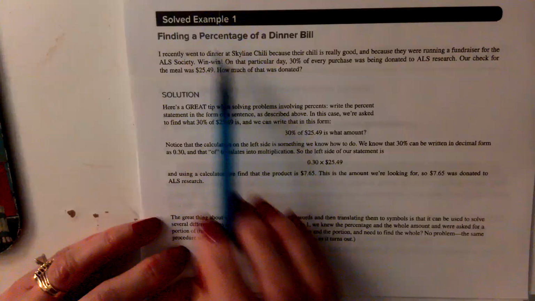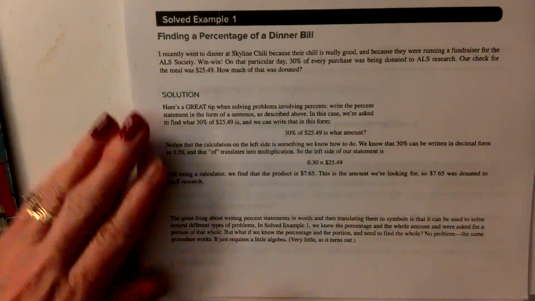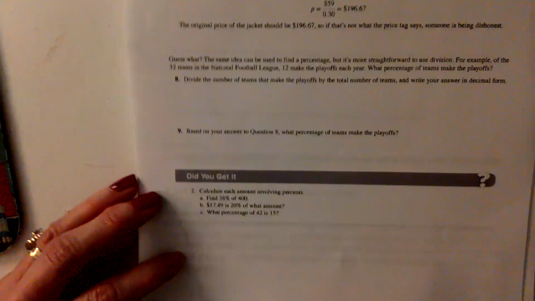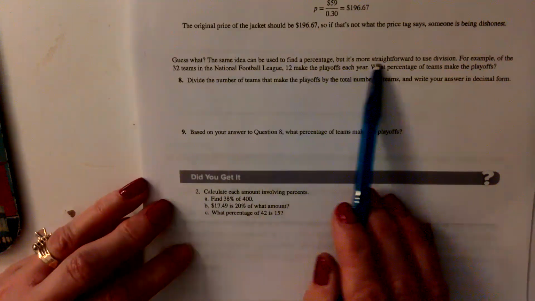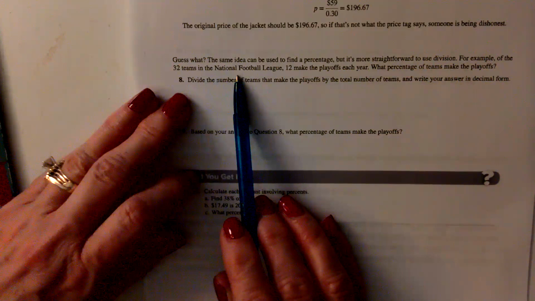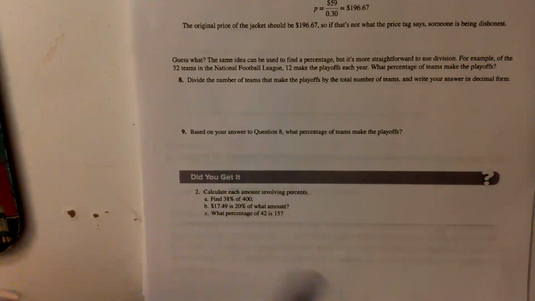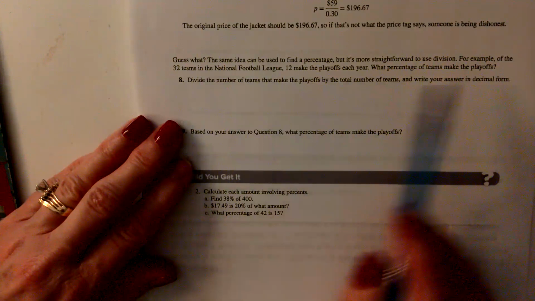So I encourage you to read through the solved examples because they're usually a situation that's going to help you work through a problem. So read through solved example 1 and then read through solved example 2. I'm going to move on. So it says, guess what? The same idea can be used to find a percentage, but it's more straightforward to use division. For example, of the 32 teams in the National Football League, 12 make the playoffs each year. What percentage of teams make the playoffs? Divide the number of teams that make the playoffs by the total number of teams and write your answer in decimal form.